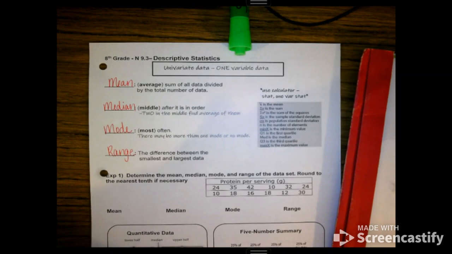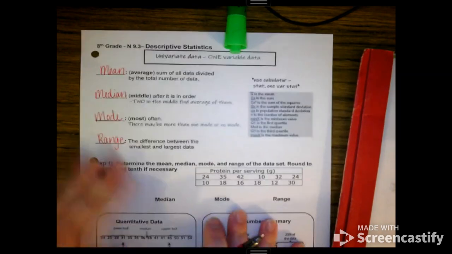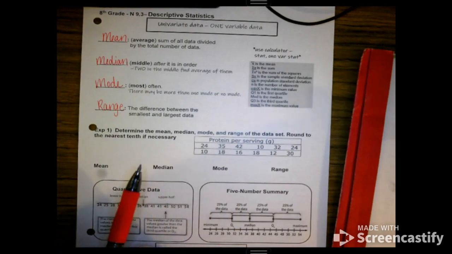All right. Now, if we needed to find all four of these with this set of data, does anybody remember what the first step you would do is? You would make a line, put the smallest to largest, and find the middle. Okay, so the answer I was looking for was put them in order, largest to smallest or smallest to largest, preferably least to greatest.